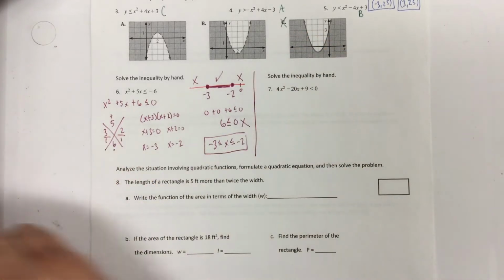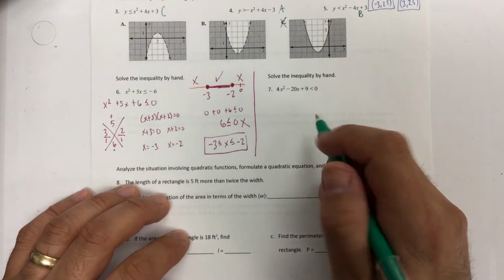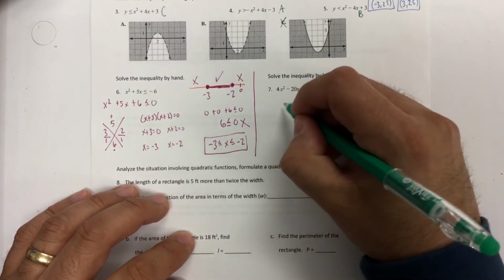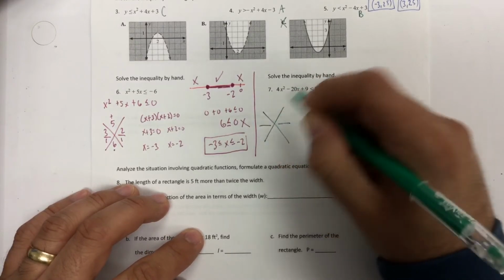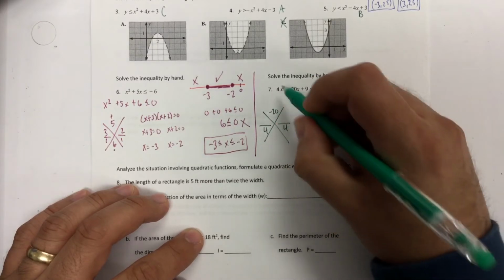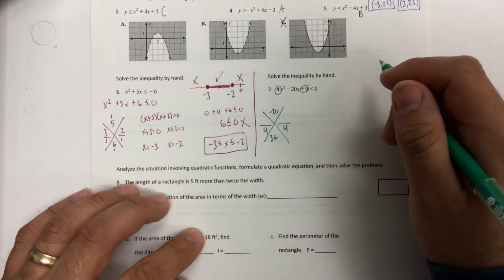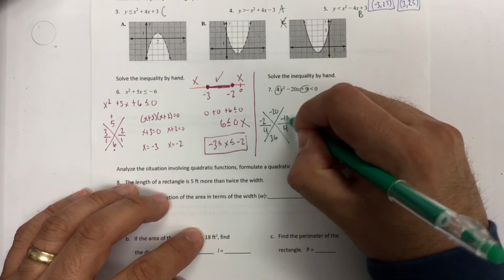For the next one, it's already set equal to 0. It's in standard form. There is no GCF. Now this is one of those special cases, but let's go ahead and do the X method still. So your B value is negative 20, your A value you're dividing by is 4, and you have to multiply A times C and you get 36. So my factors for this are going to be negative 2 and negative 18.